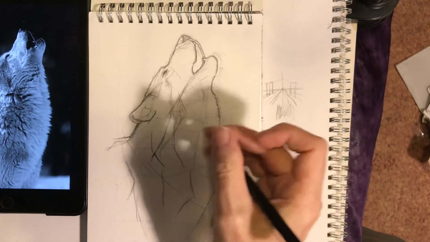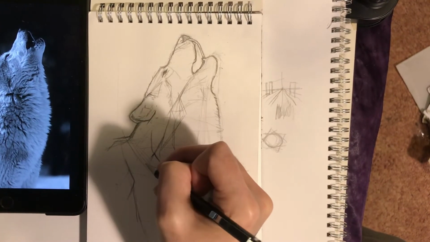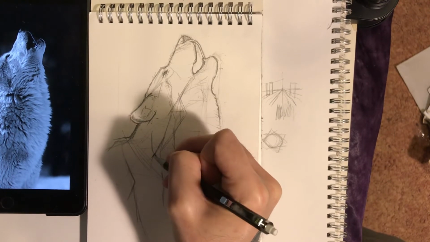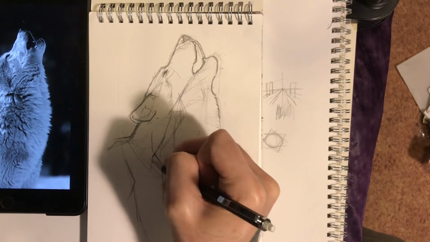This is where animals, for me, would be easier to draw because of all the fur they've got.